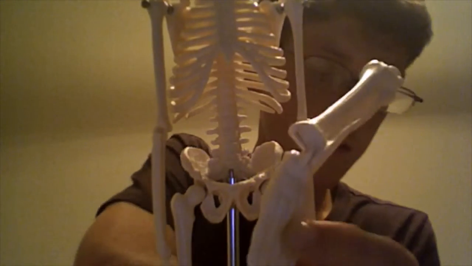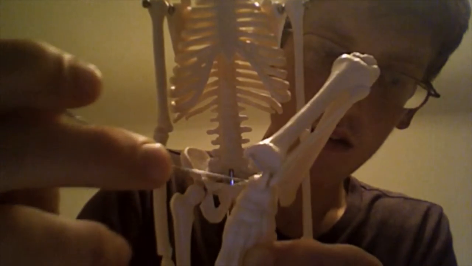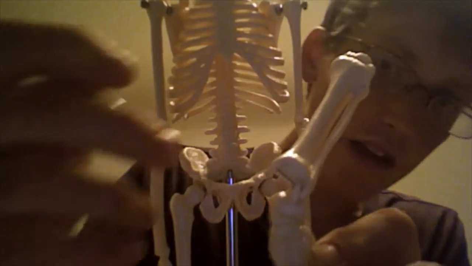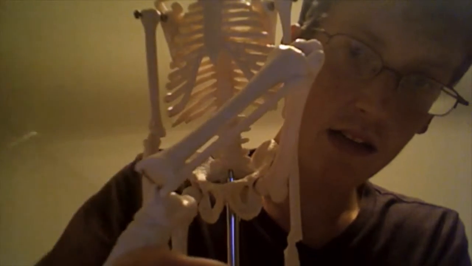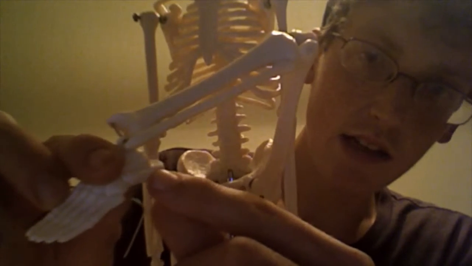Try and get a good view of the foot here. Tough to see. So, starting with this bone top here, I'll try and point with the paper clip. Right there is the talus. Then around the back side, over right here, this would be the calcaneus.